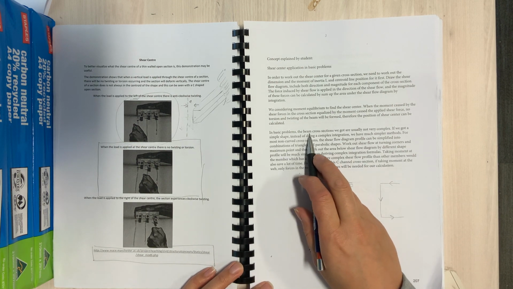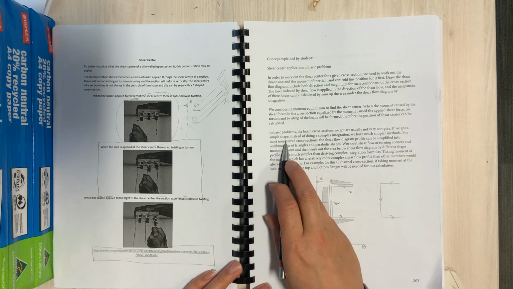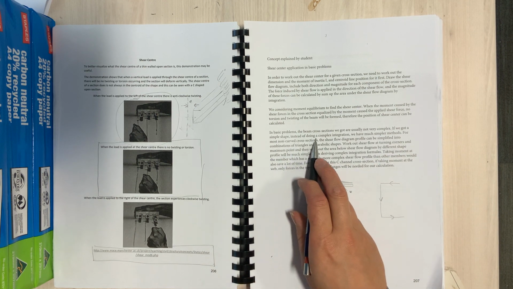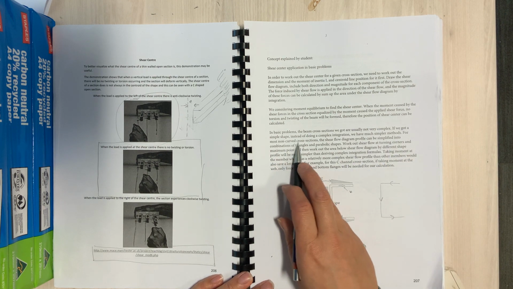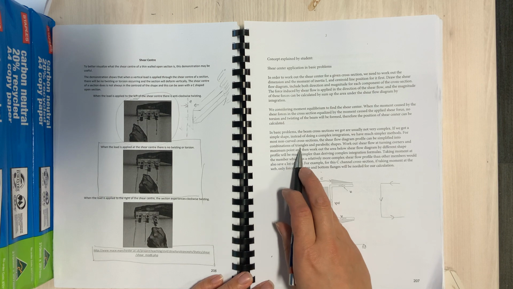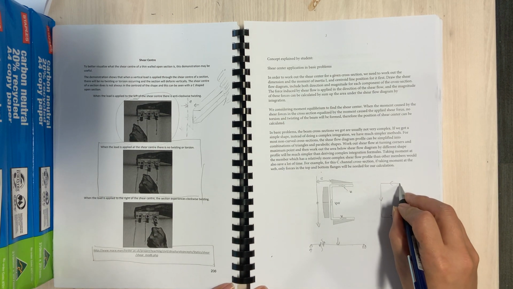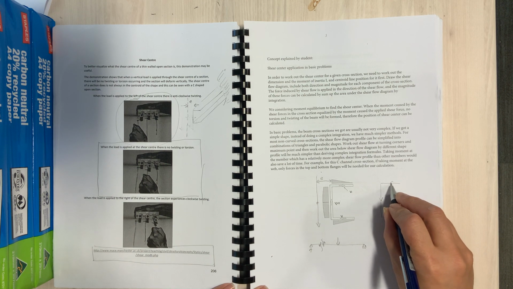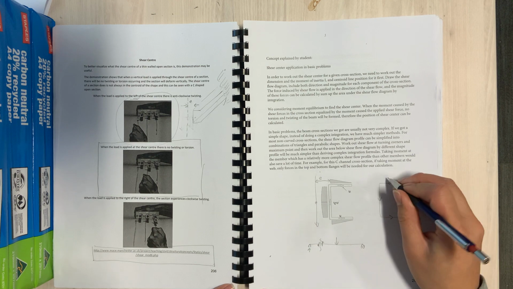In basic problems, the beam cross sections we get are generally not complex. If we've got a simple shape, instead of doing a complex integration, we have much simpler methods. For most non-curved cross sections, the shear flow profile can be simplified into combinations of triangles and parabolic shapes. So the shear flow going from this side, we can call it stress if you like, but flow and stress are pretty much the same.